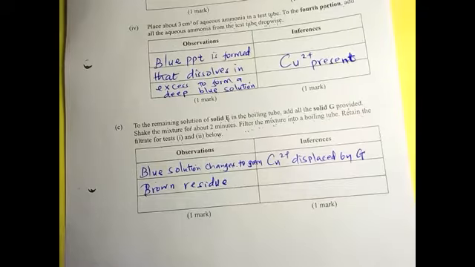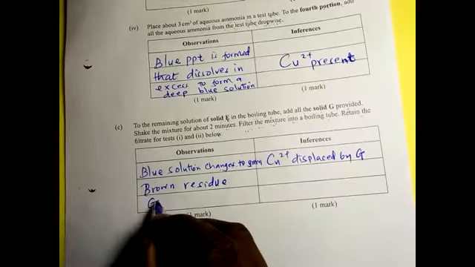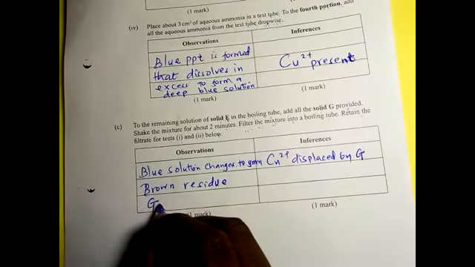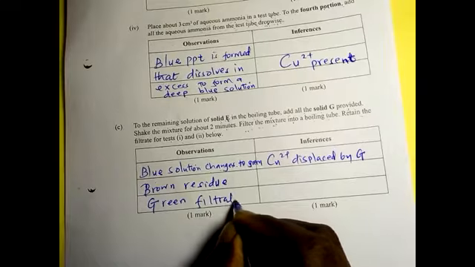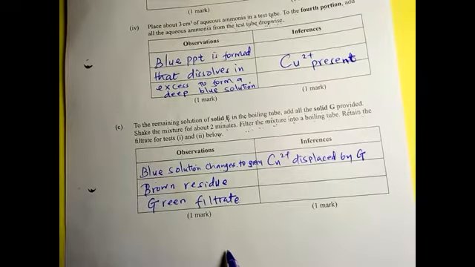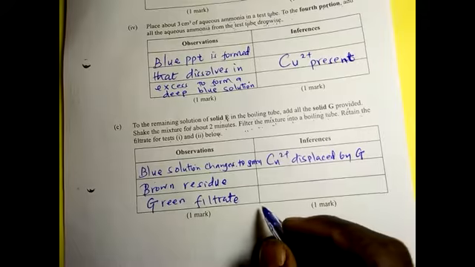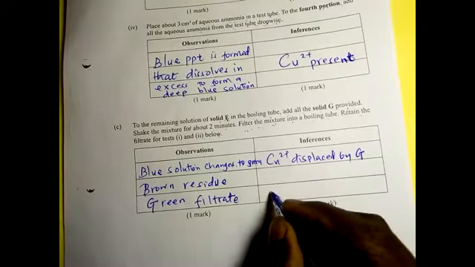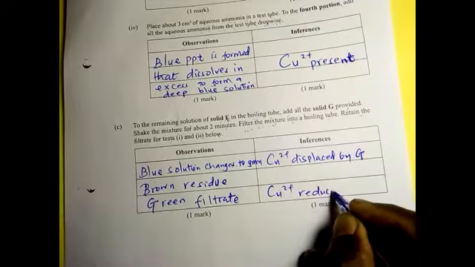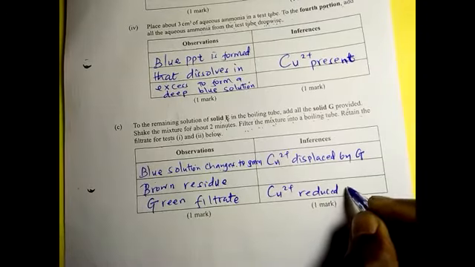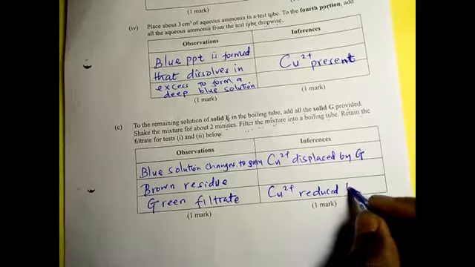Then after filtration, we have a green filtrate. And you can also add that Cu2 positive is reduced by G.